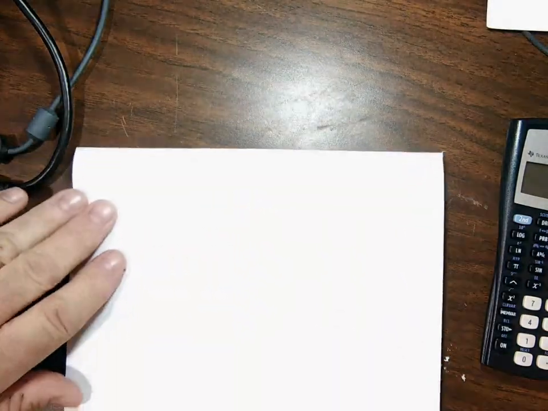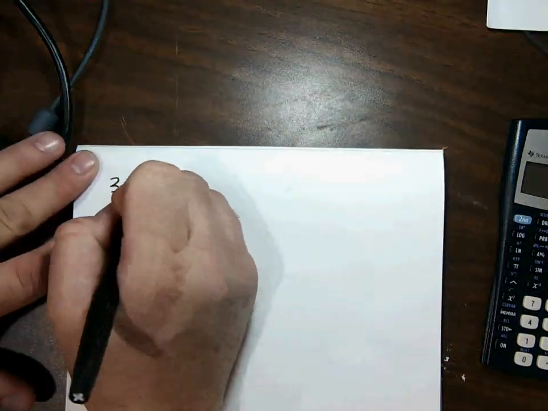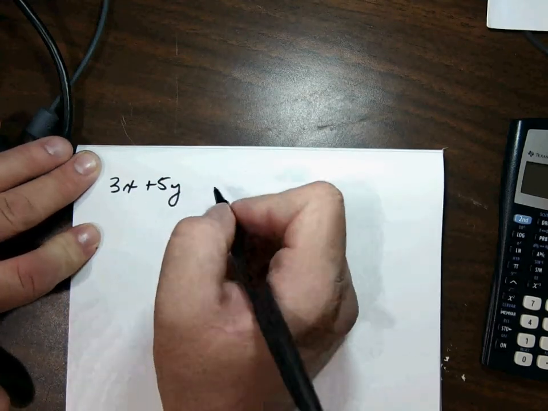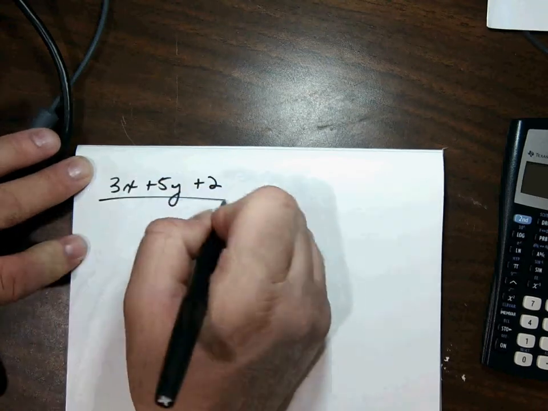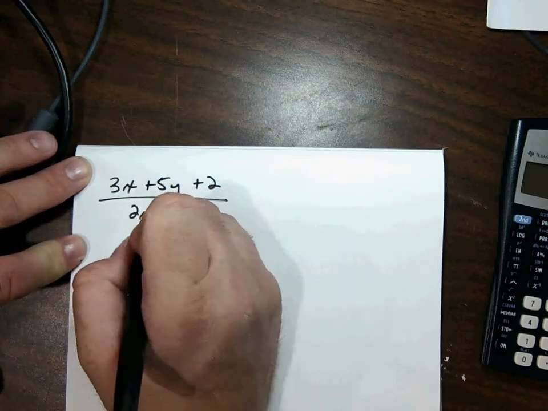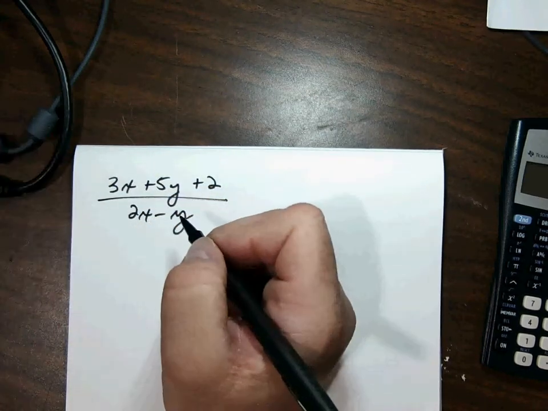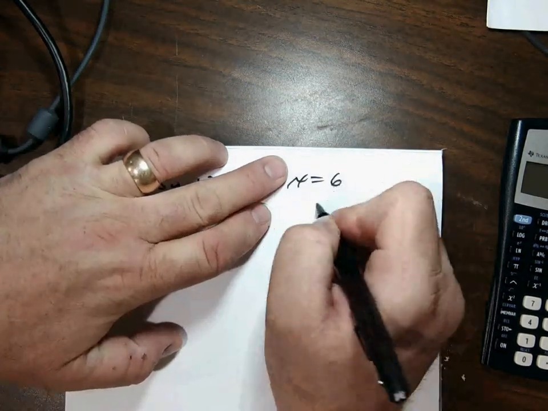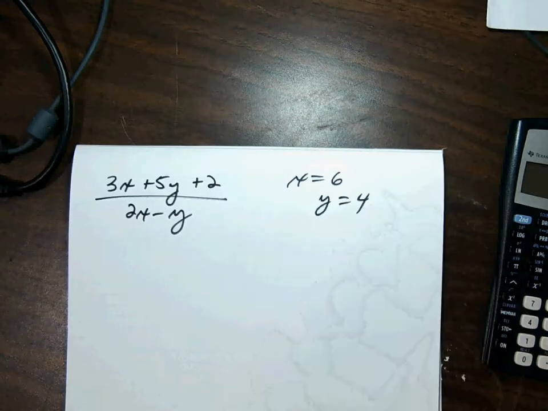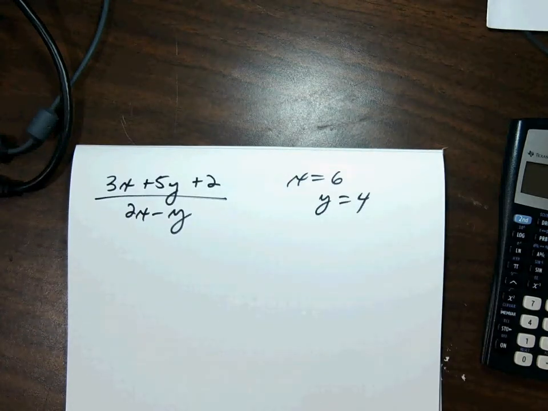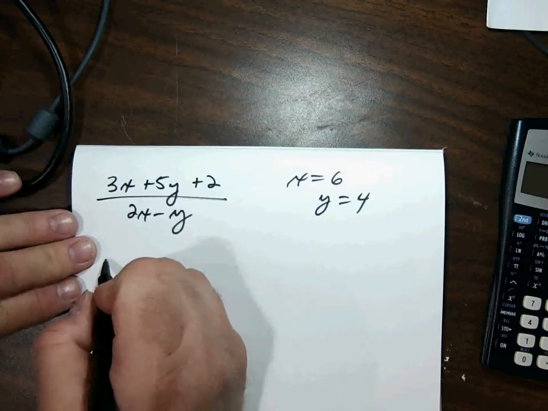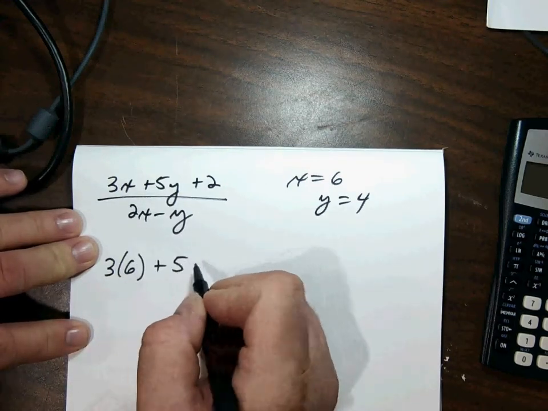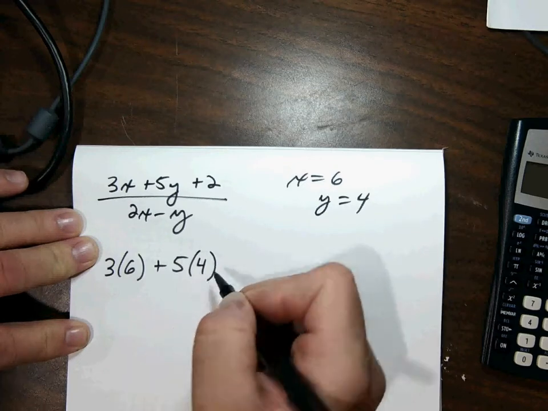How about this one? What about 3x plus 5y plus 2, all divided by 2x minus y? It's kind of messy looking. We need to be told what x and y are. We're going to be told x equals 6 and y equals 4, and we're going to plug that information in and evaluate this, boil it down to just a number. I'm going to put 6 in for x. Let's not mix them up here. And 4 in for y.